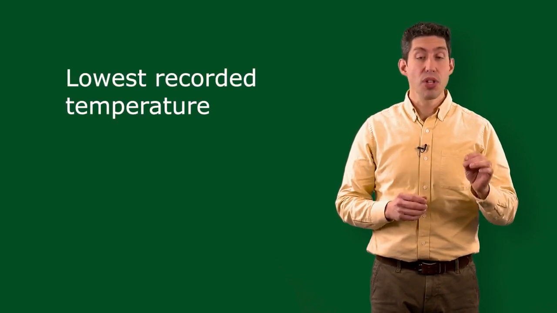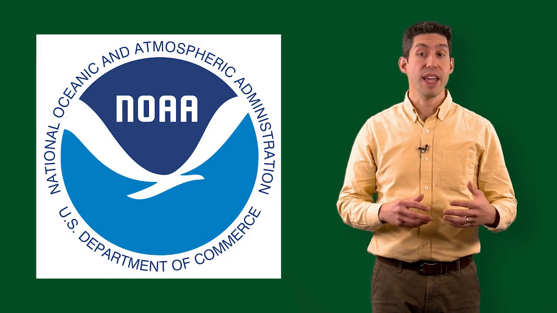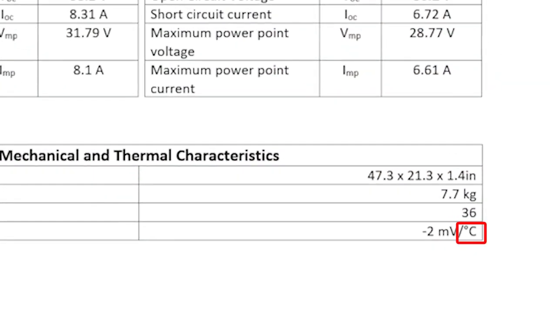So how do we get that temperature of interest? Well, we need the maximum low temperature ever recorded for that location where the array will be placed. This is most easily found by consulting online resources for weather and climate. In the United States, we could use NOAA, or the National Oceanographic and Atmospheric Administration, or online commercial sources to get these data. Also note that we must always work in the temperature units given by the cell manufacturer, which are typically Celsius or Kelvin.